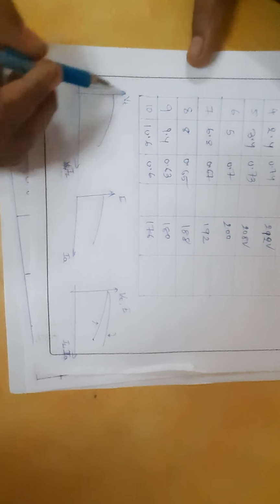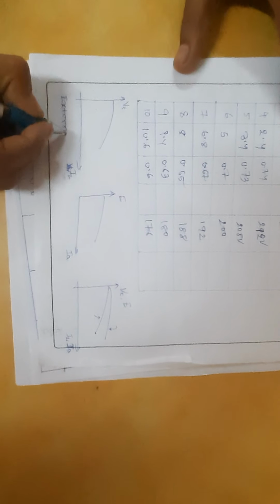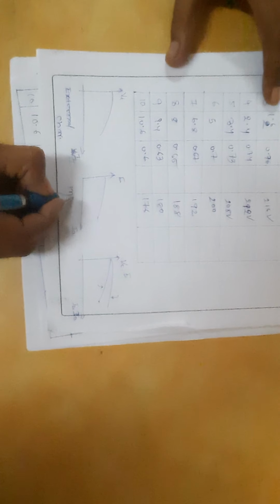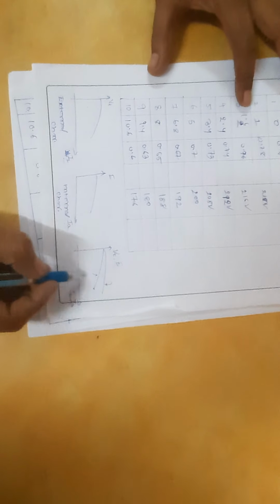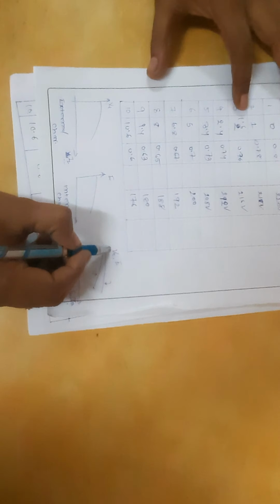This IL versus VT is known as external characteristics, and this IA versus E is internal characteristics. Now please note here, it is IL and it is IA, it is VT and it is E. Okay, there are differences. Now what I am going to do next is that, instead of drawing two graphs, I will draw both in a single graph. So in my x-axis I will have IL and IA, and in the y-axis I will have VT and E.